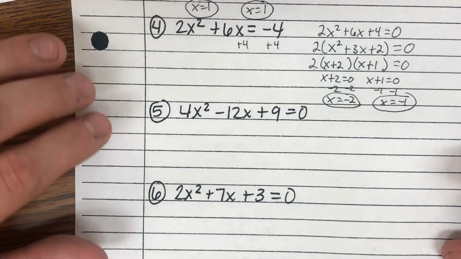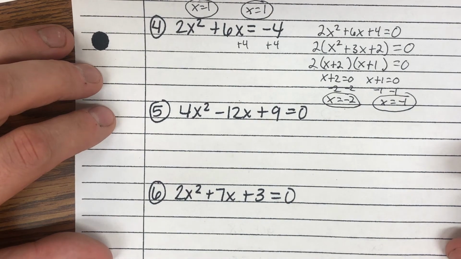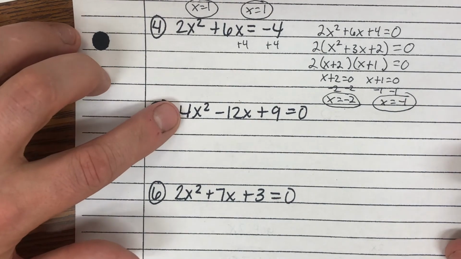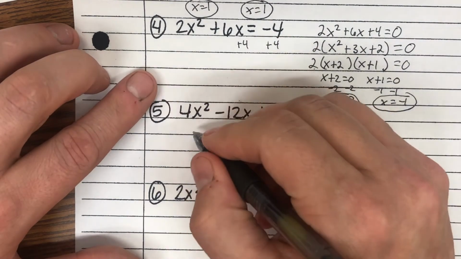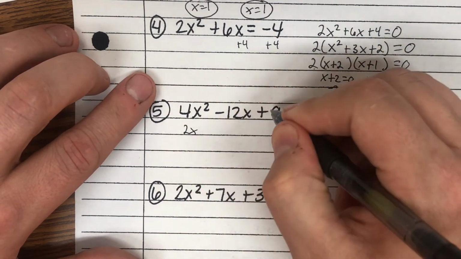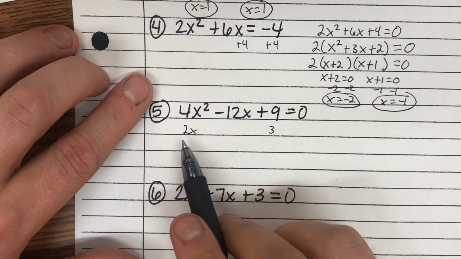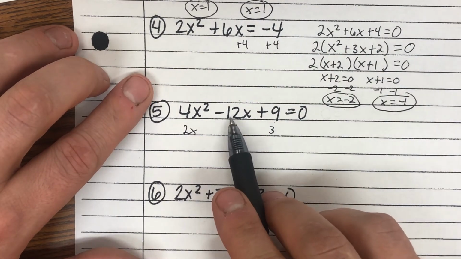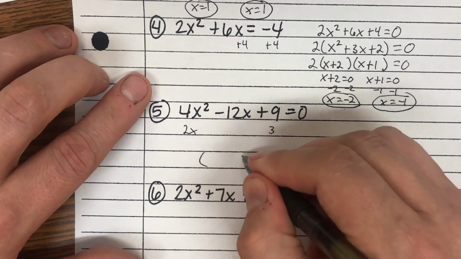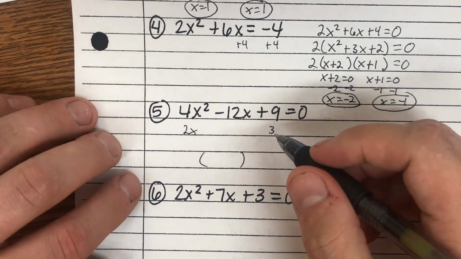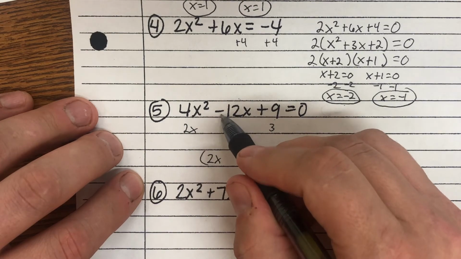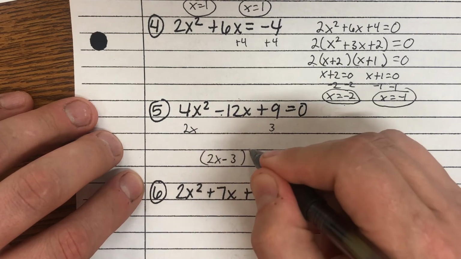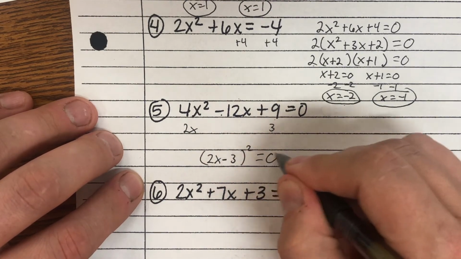So the first thing, well, I think I see perfect squares. 4 is a perfect square, 9 is a perfect square. Square root of 4x squared is 2x. Square root of 9 is 3. 2 times, oh, that'll add up when we double it. So set up my one set of parentheses. Now, in this case, the middle term's negative, so it has to be 2x minus 3 squared equals 0.